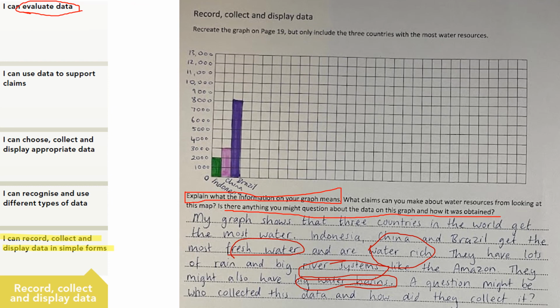So let's highlight that. Have they chosen, collected, and displayed appropriate data? They were asked to recreate the graph on page 19, but only include the 3 countries with the most water resources. Those were the 3 countries with the most water resources on that page. So yes, they have chosen the appropriate data. So they have got that level. So let's highlight that. Have they used data to support claims?